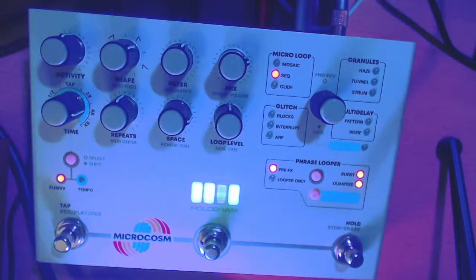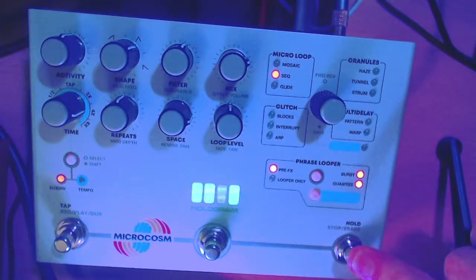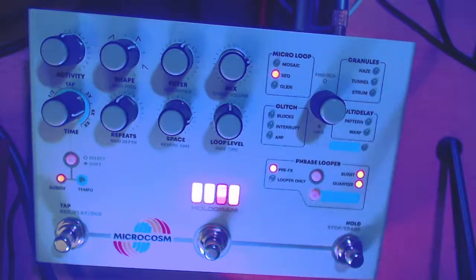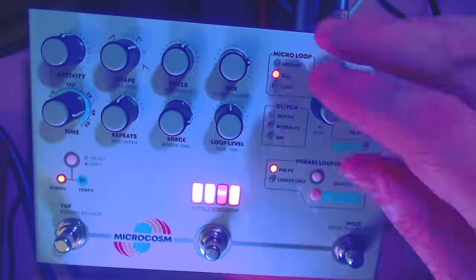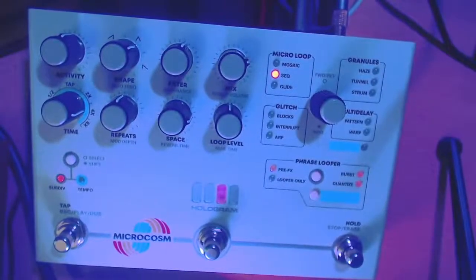Let's see. Non-obvious things. Let's try some other fun. All right, let's try a different mix here. Okay, so this is my raw mix.